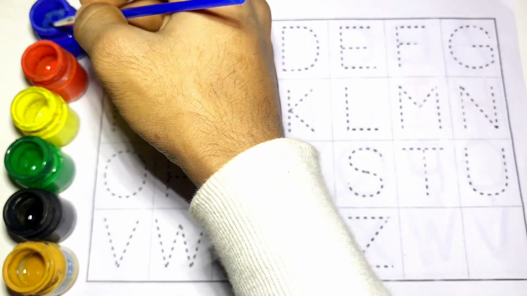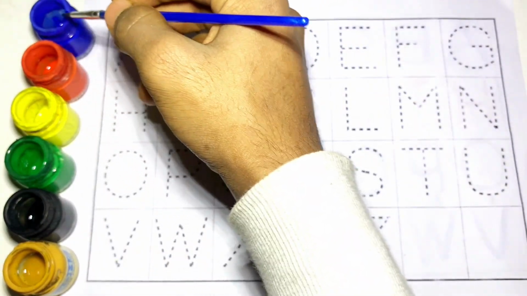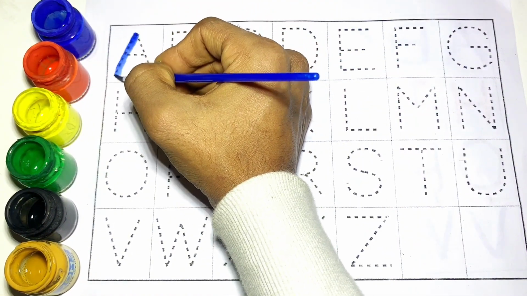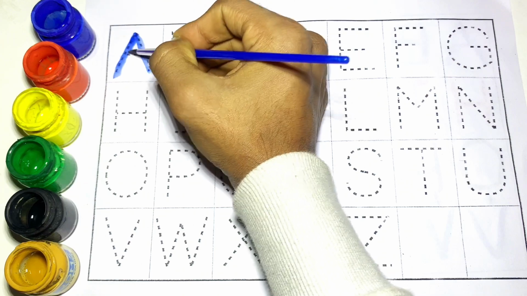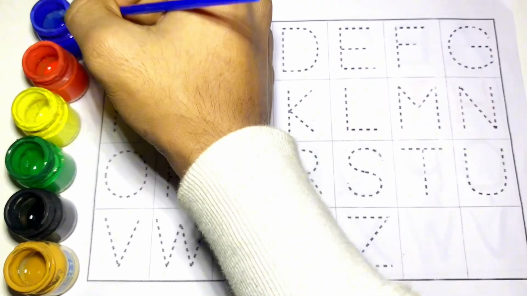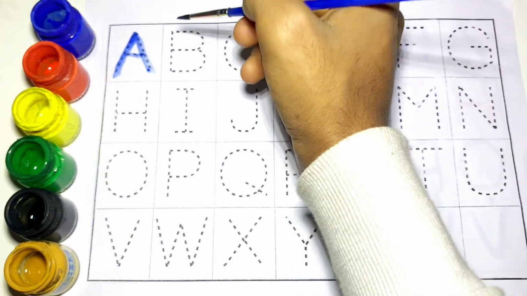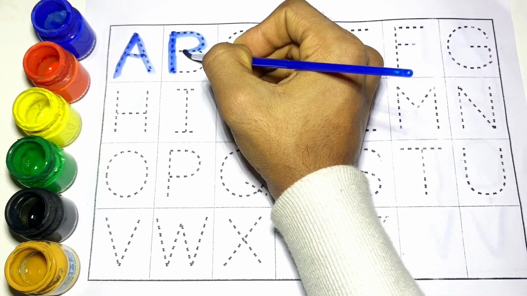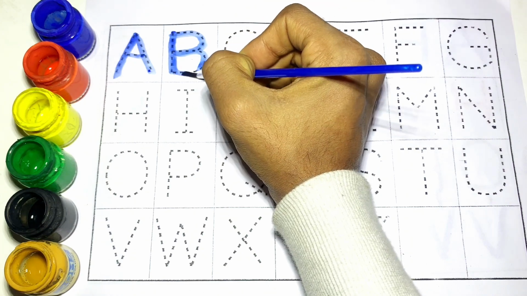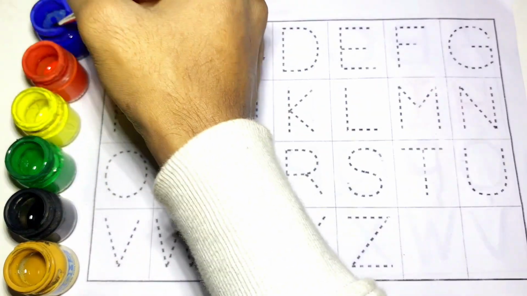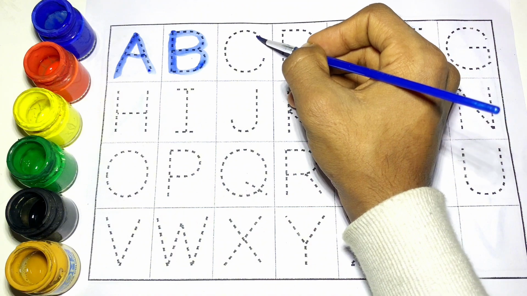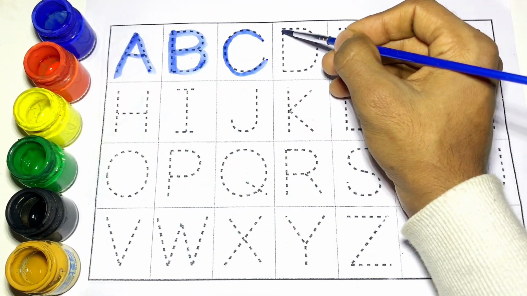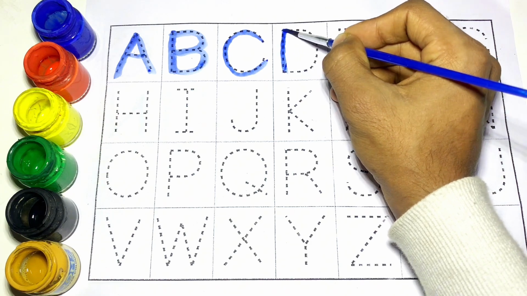First we draw A. A is for aeroplane. Kids, again use blue color and draw B. B is for ball. Kids, now draw C. C is for cat. Kids, again use blue color and draw D. D is for dog.